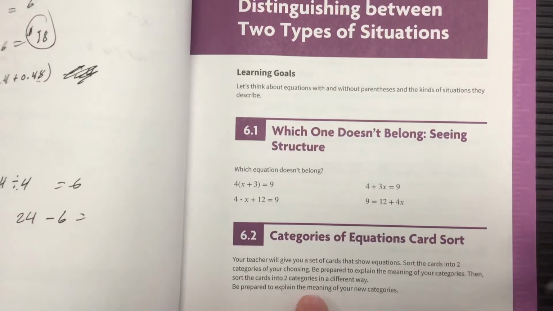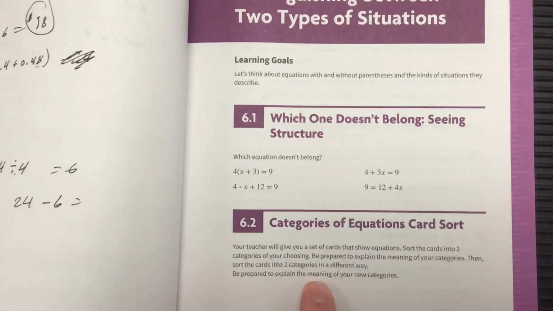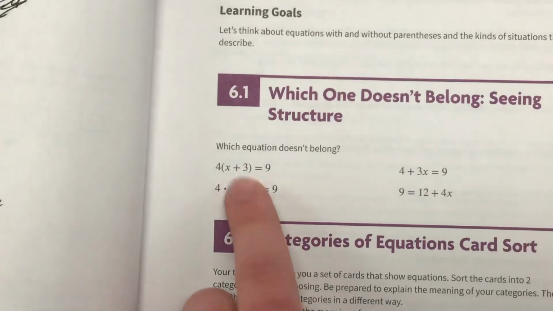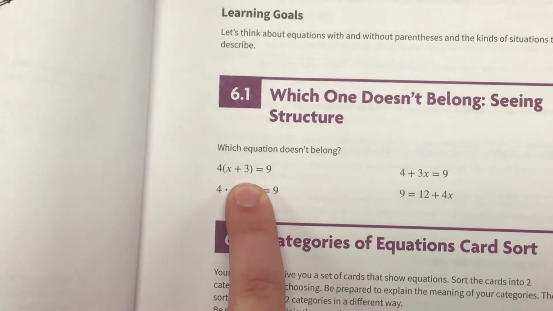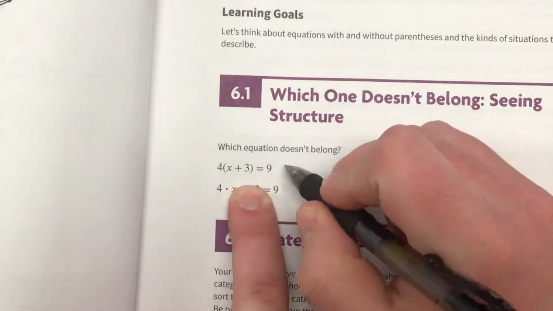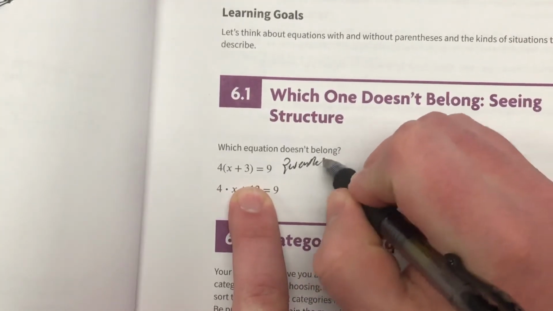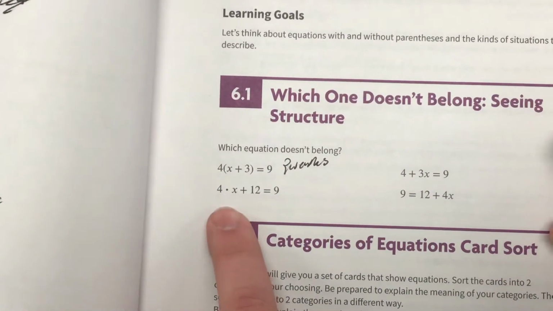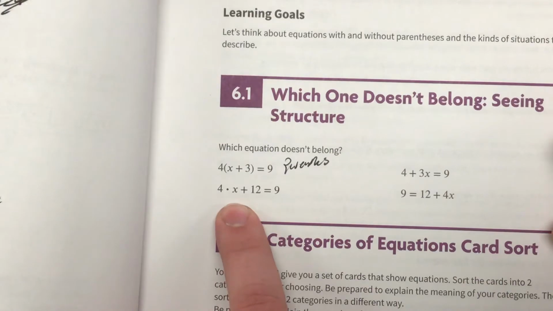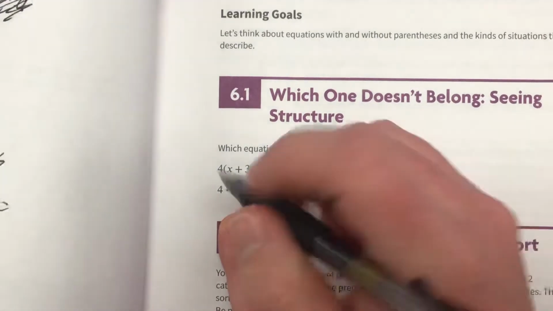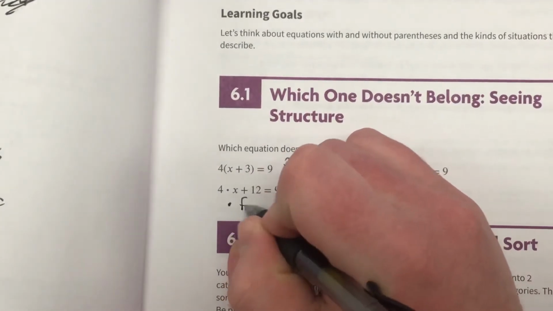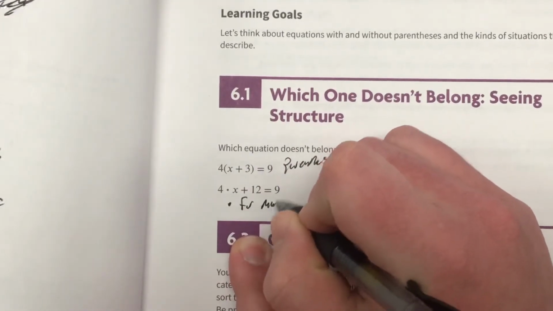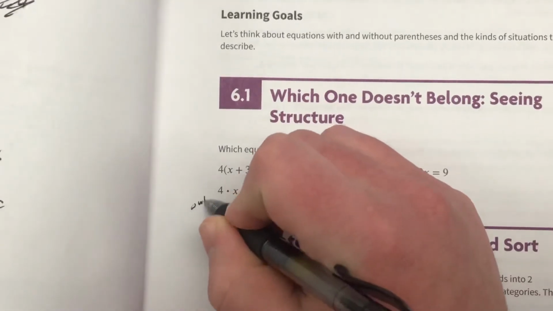Got one, Autumn? I said the very first one. This one here? Yes, I said that one doesn't belong because it's the only one with parentheses. Parentheses would be a good reason. Chesney, you got one? The one underneath that one, it's the only one that has a dot to represent multiplication. Only dot for multiplication would be a reason on that one.